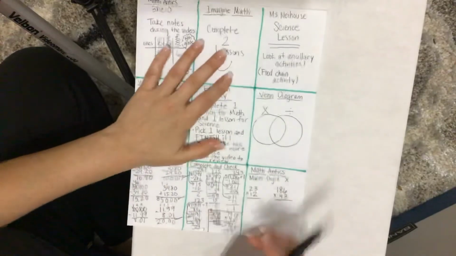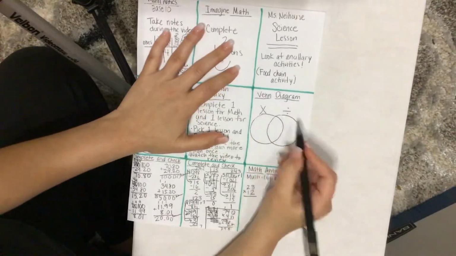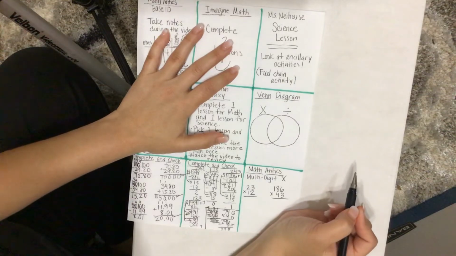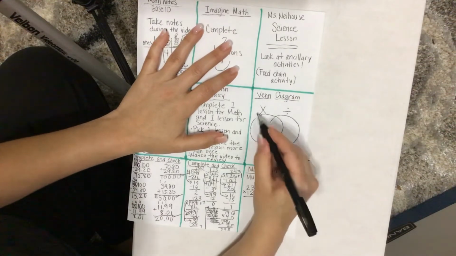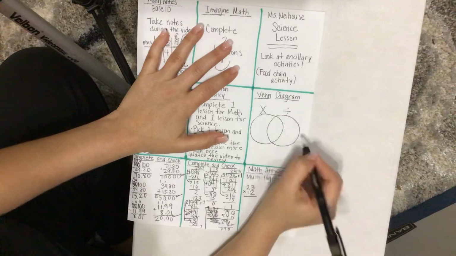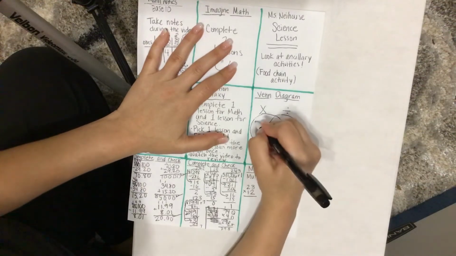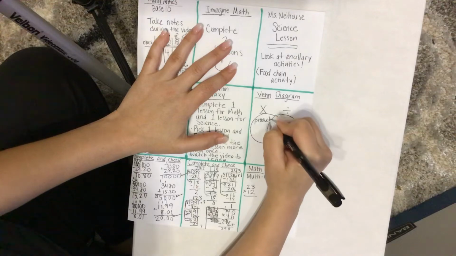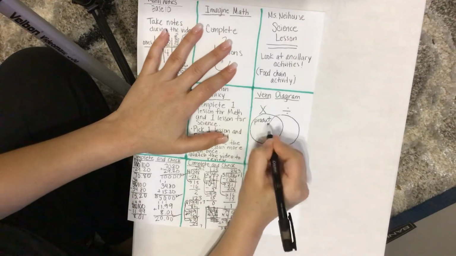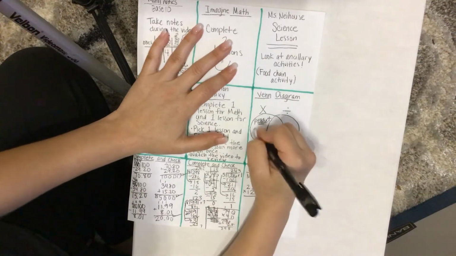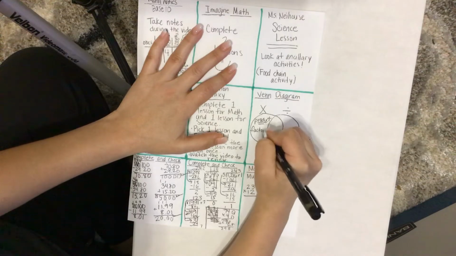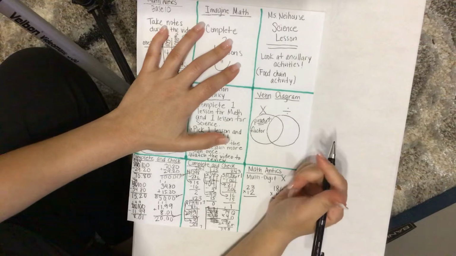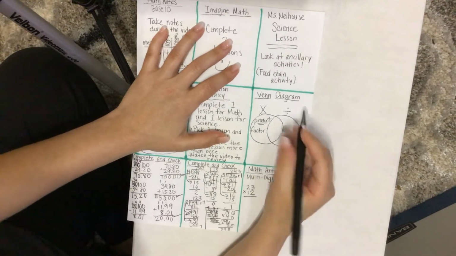Okay? This square here, Venn diagram. All you're doing with the Venn diagram is comparing and contrasting. So I could just think of random things. Okay, well, multiplication, it involves multiplying 2 factors. And when you multiply the factors, you end up with a product. So let me go ahead and put factors. Okay, the factor is the numbers that you're multiplying, and the answer is your product.